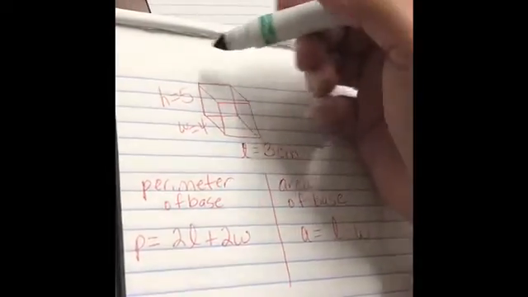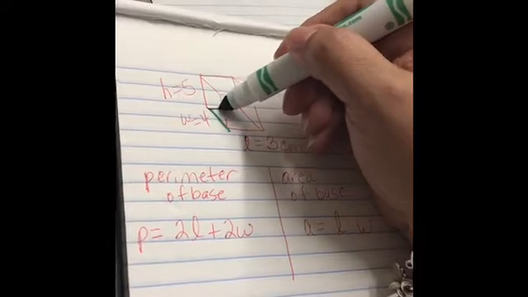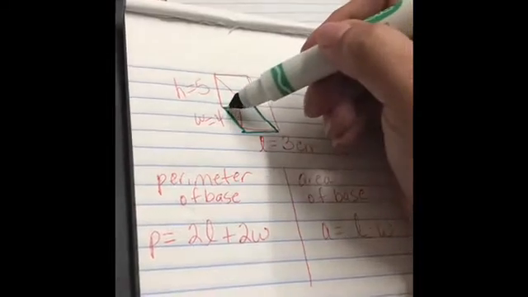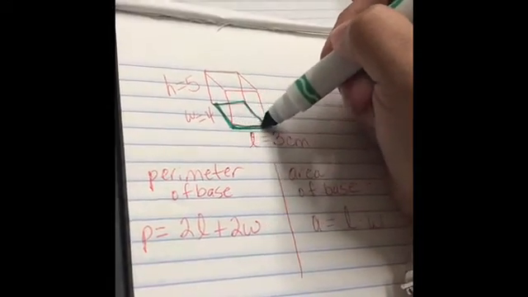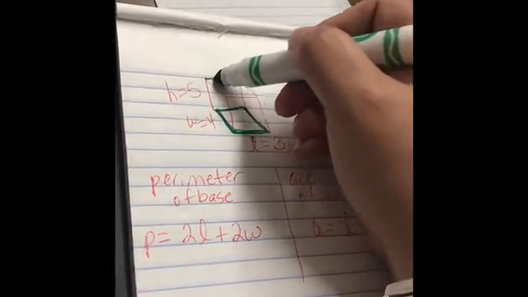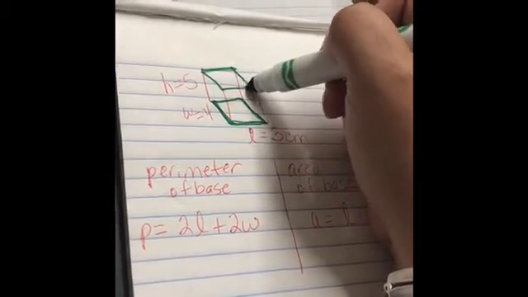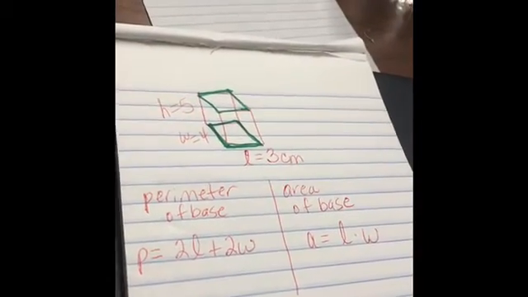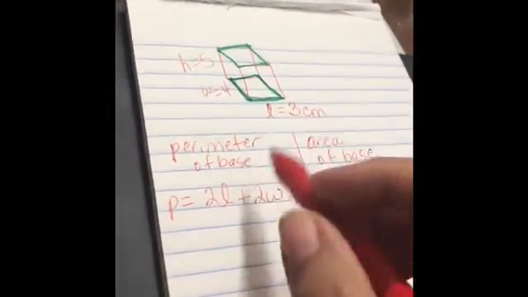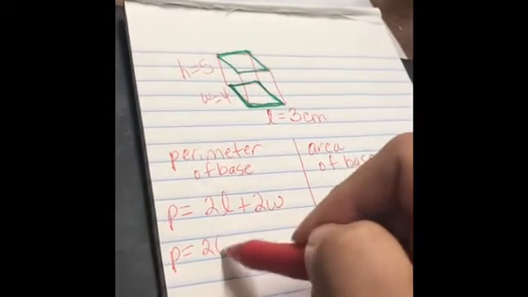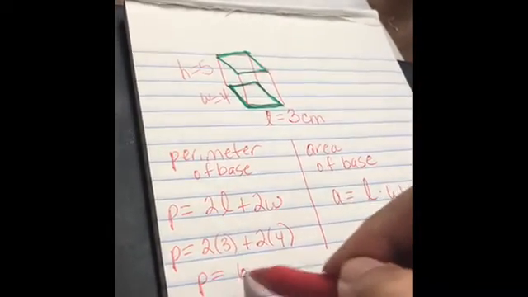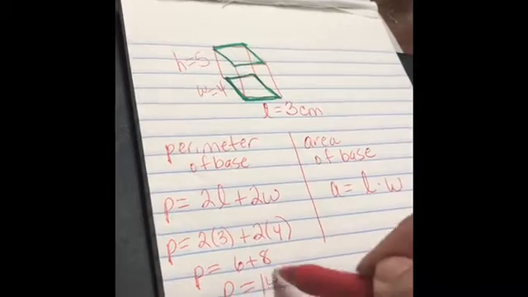So you can show them, let them outline the base. Let's say this is the base, right? So if that's the perimeter at the bottom, that's the base at the bottom and the base at the top. So they're going to use this length and this width and go all the way around to find the perimeter. So here the perimeter is 2 times 3 plus 2 times 4. So it is 6 plus 8, which is 14 centimeters.